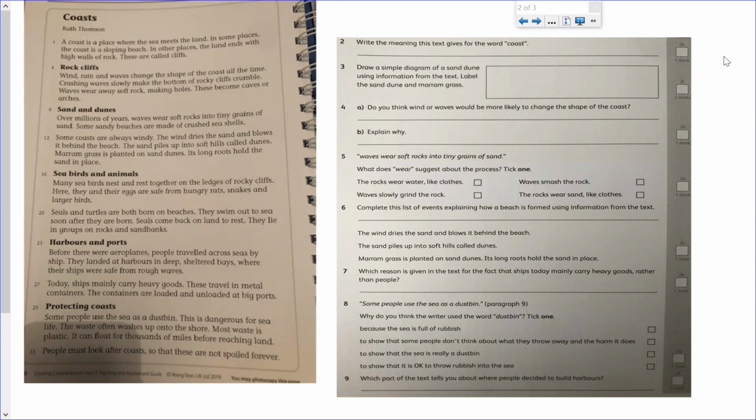Wind, rain, and waves change the shape of the coast all the time. Crashing waves slowly make the bottom of rocky cliffs crumble. Waves wear away soft rock, making holes. These become caves or arches. Sand and dunes. Over millions of years, waves wear soft rocks into tiny grains of sand. Some sandy beaches are made of crushed seashells.